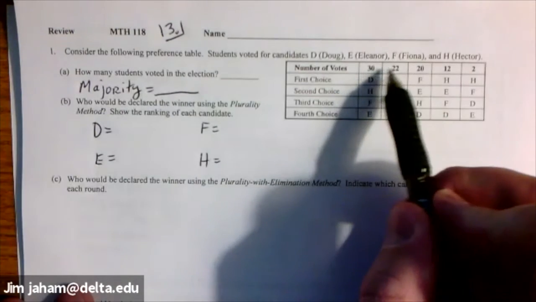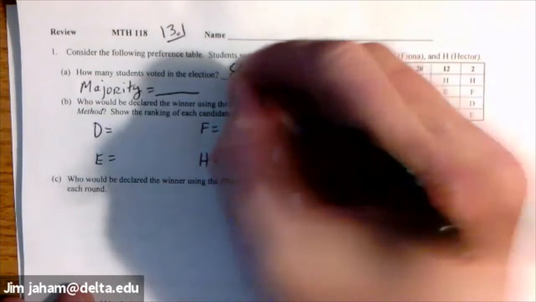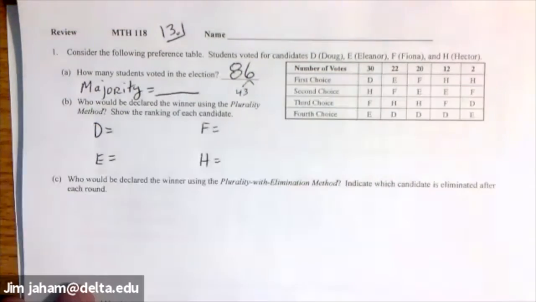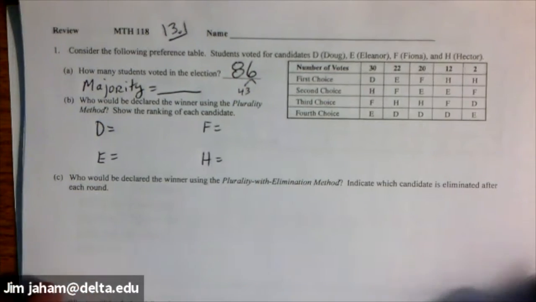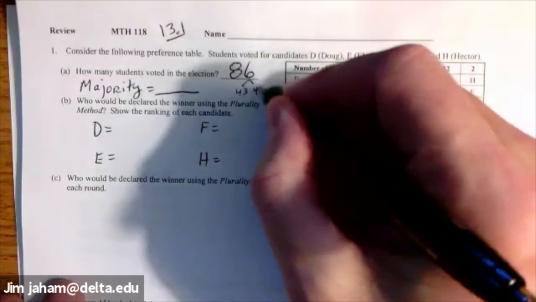When you add up the total number of votes, these 5 numbers here, it adds up to 86. And if you just take half of that, you get 43. A majority has to be more than half, because if you only have half, then someone else can get half and there'd be a tie.